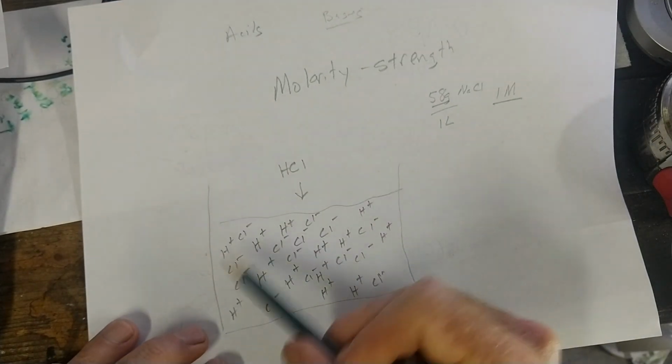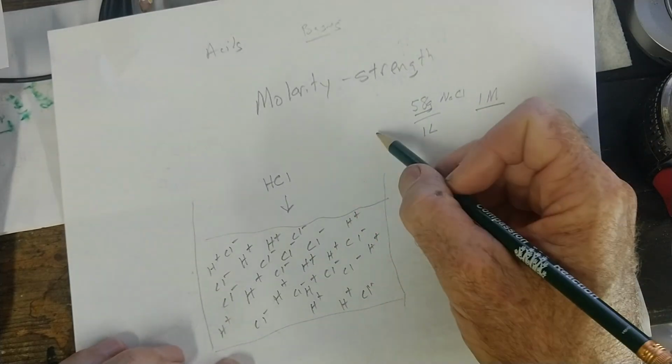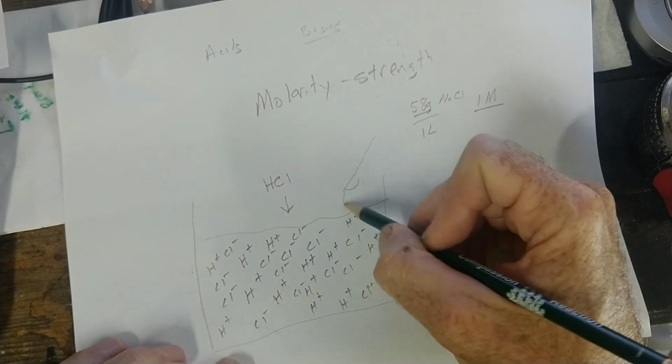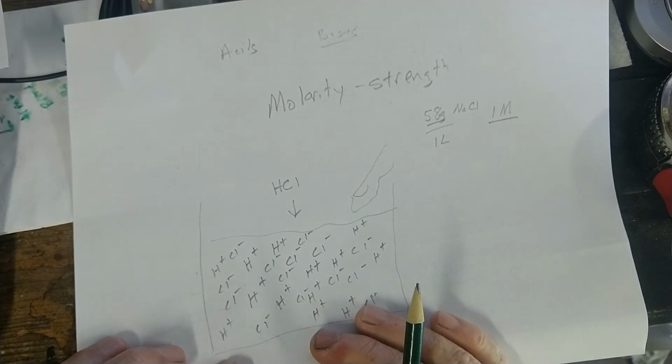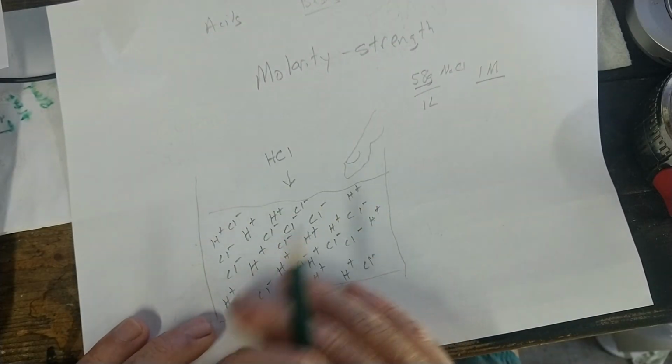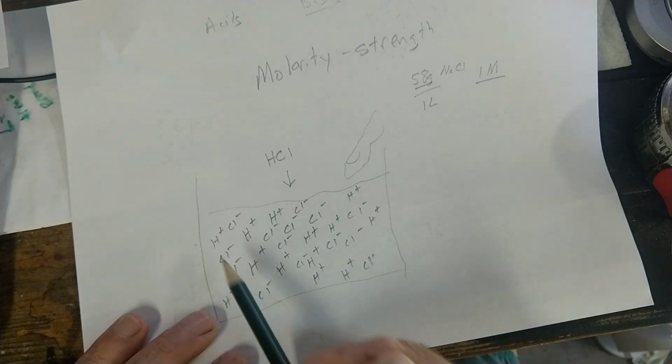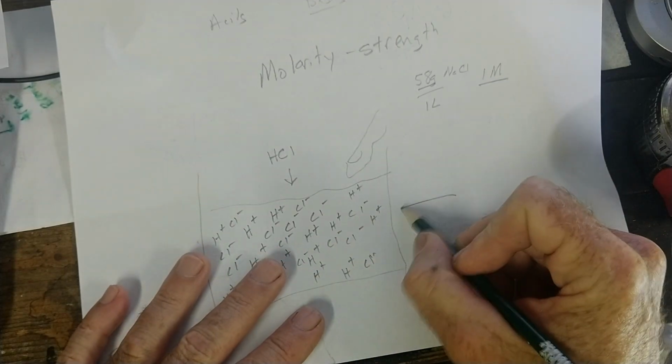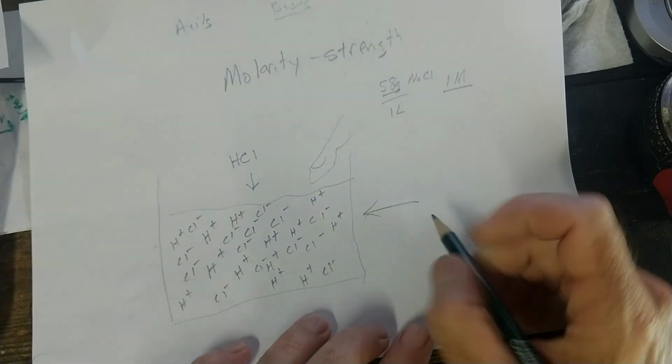It would be more acidic because it's got more H's, right? Like, you would not want to put your finger in there, right? You'd be like, owie. Because this is a strong acid. You wouldn't want to get this in your eye, right? Because there's so many free H's. Now, how do we measure the amount of H's dissolved in there, right?